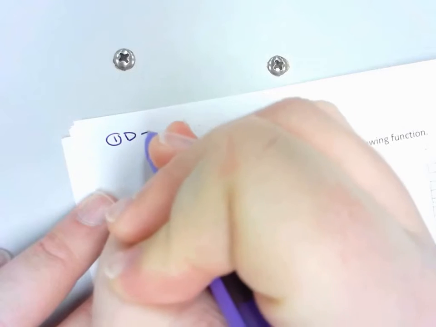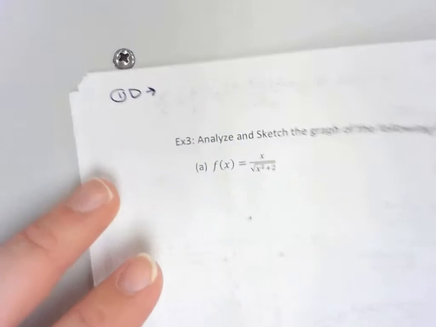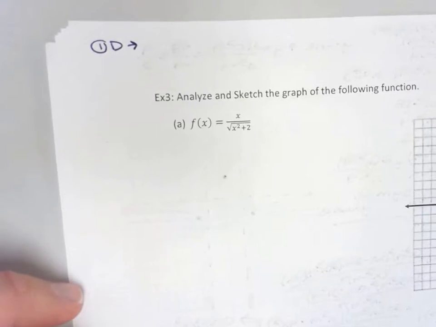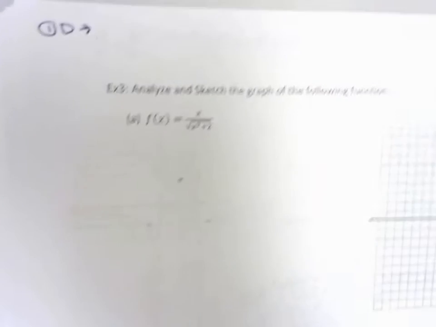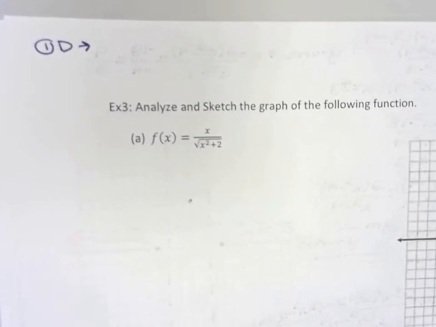We don't really worry about the range necessarily. Usually it's not going to be super helpful. Domain is what's going to be most helpful. So as I look at this domain, I notice I have a rational function. I kind of have both things going for me. I have a rational function and I have a square root.